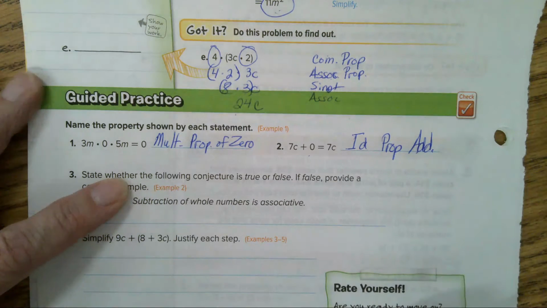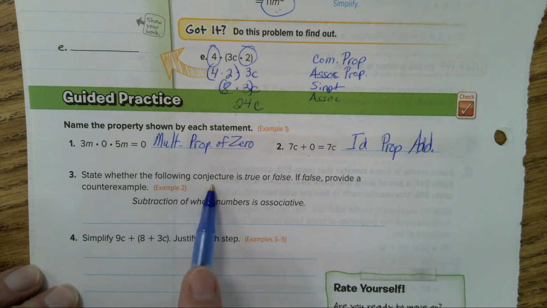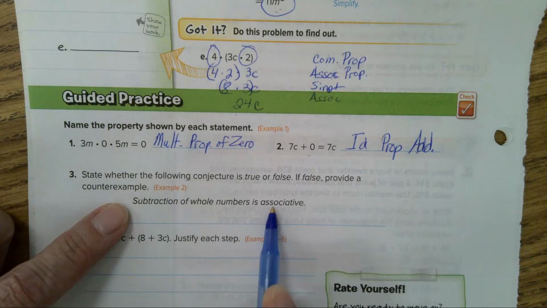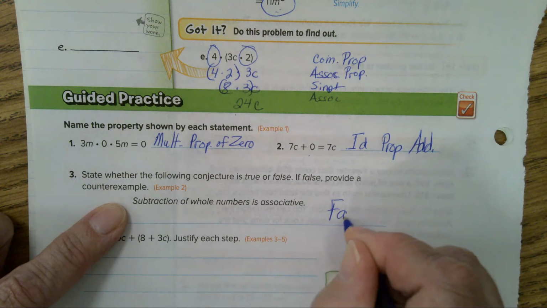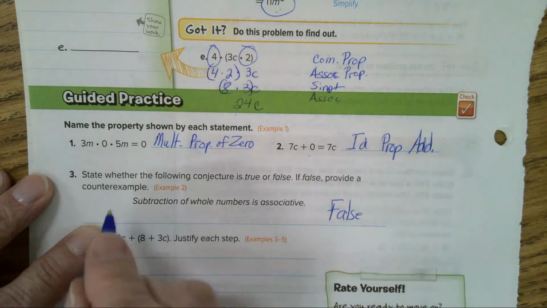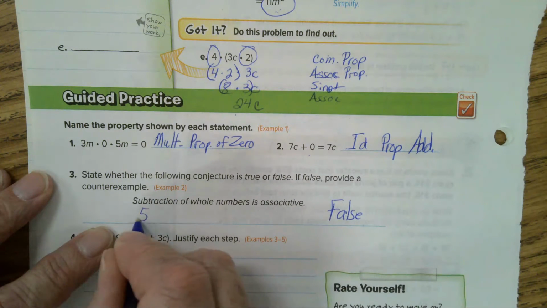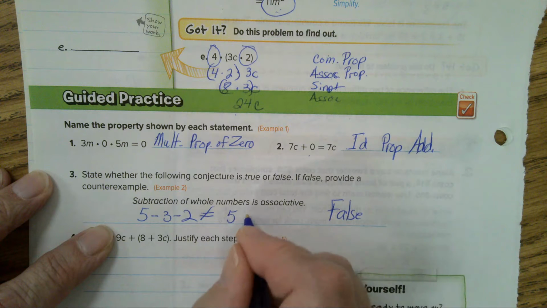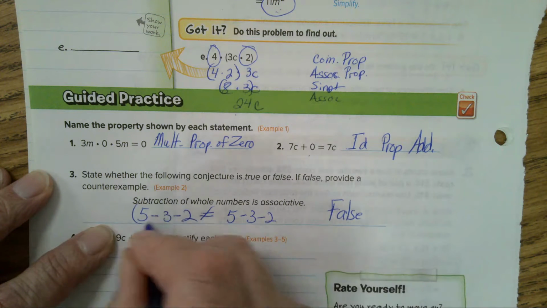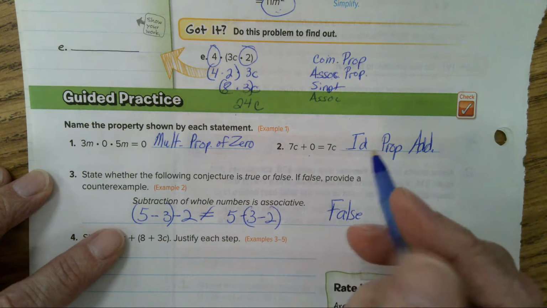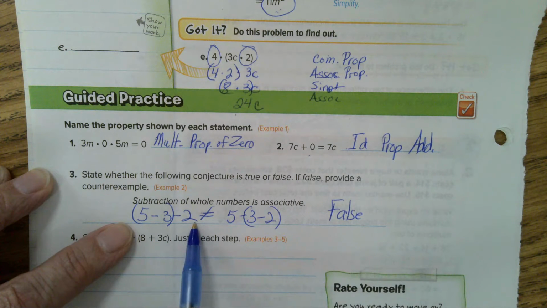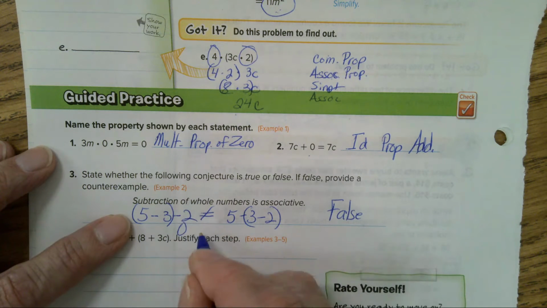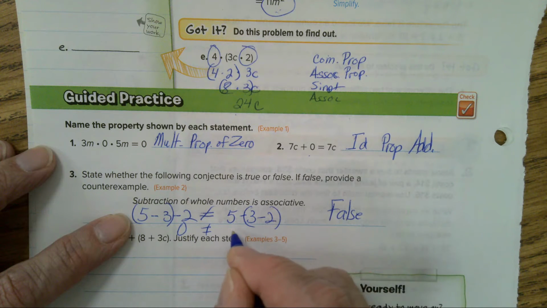Okay, any questions? State whether the following conjecture is true or false. Subtraction of whole numbers is associative, kids. That is false. And a counterexample would be 5 minus 3 minus 2 does not equal 5 minus 3 minus 2, where if I had the parentheses here and then I had it here, because 2 minus 2 is 0 and 5 minus 1 is not 0, is it? They don't equal. So this would be 0 does not equal 4.